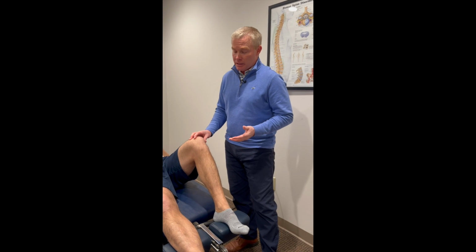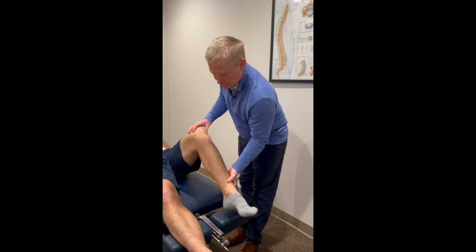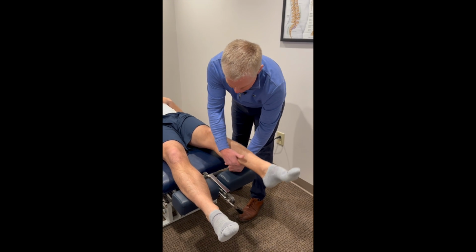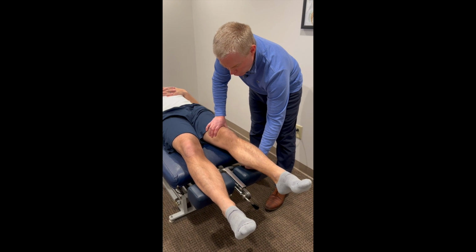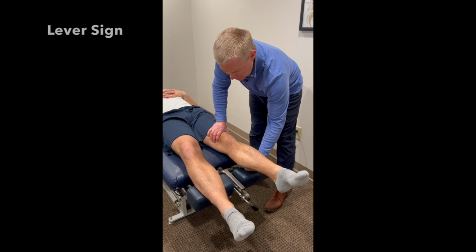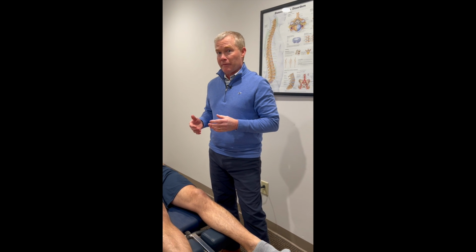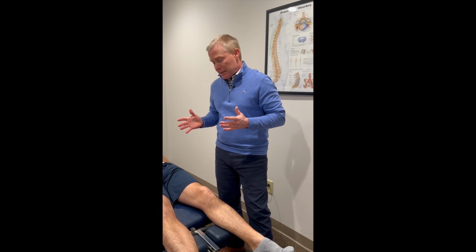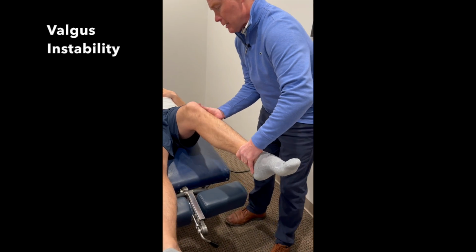A great test to determine is there any laxity or is there a rupture of the ACL is having that patient straighten their leg, dropping your fist underneath their calf, and then pushing down on their quad. What we should see is that their leg comes up. This is called the lever sign. In somebody with an intact ACL, it works well, but if the ACL has been ruptured, we're not going to see movement.